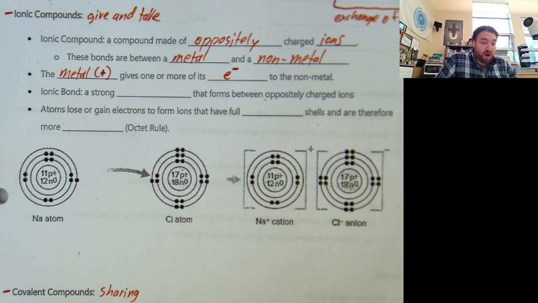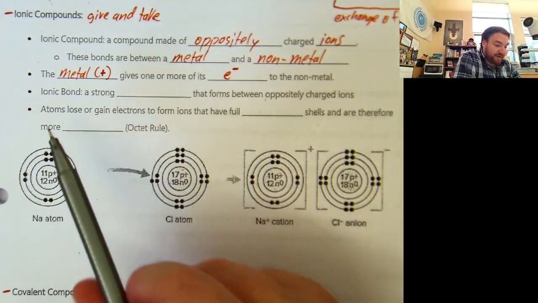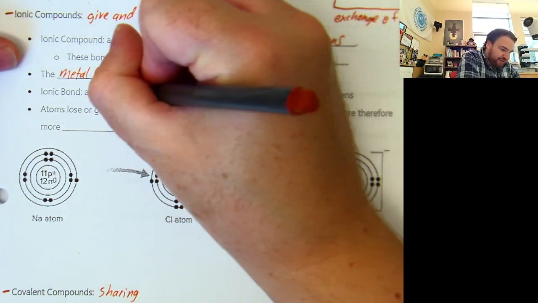Ionic bonds are strong. You would have learned in the physics portion of Science 9: what holds ionic compounds together? What do oppositely charged things do? Oppositely charged objects will attract each other. Like charges repel, opposite charges attract. So an ionic bond is a strong electric attraction.